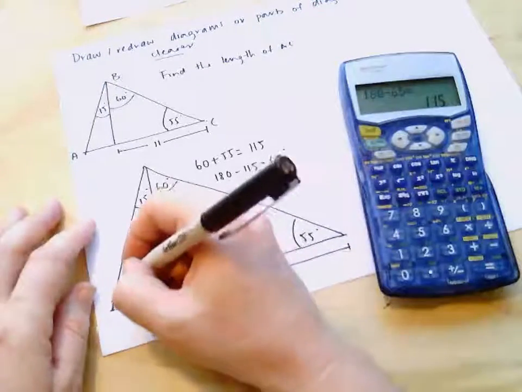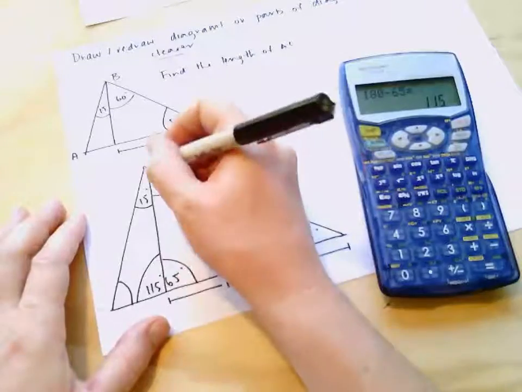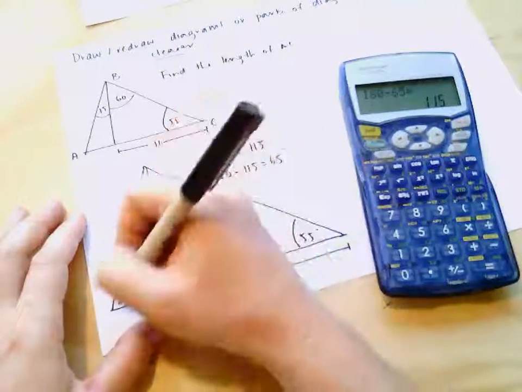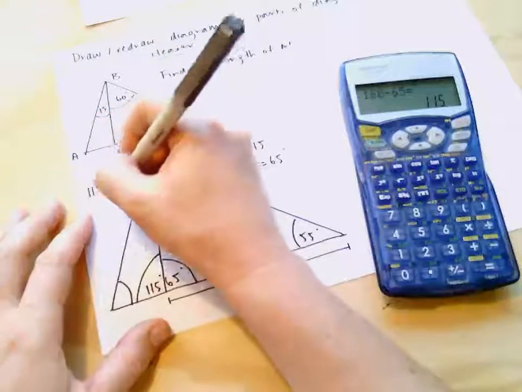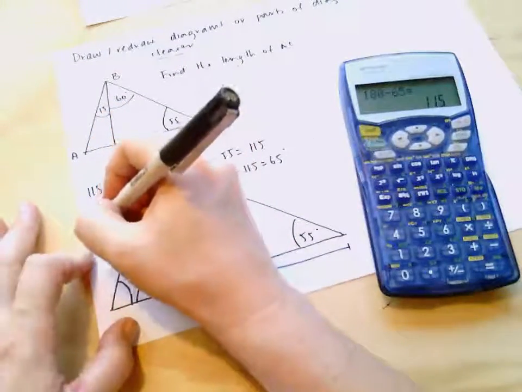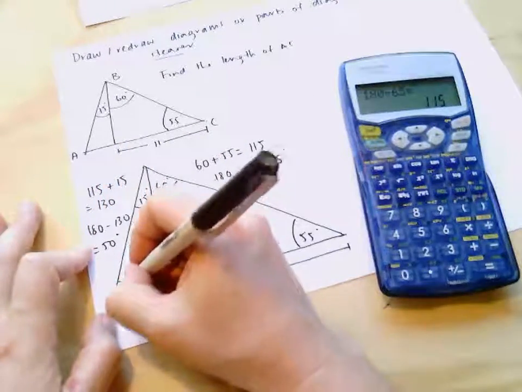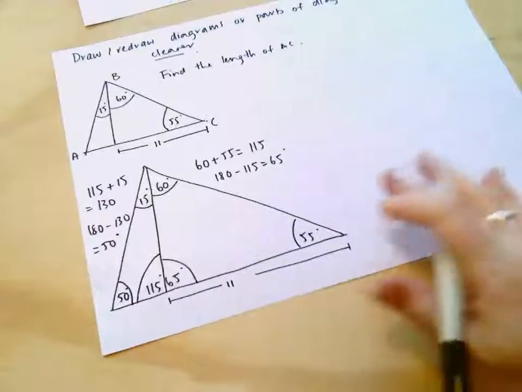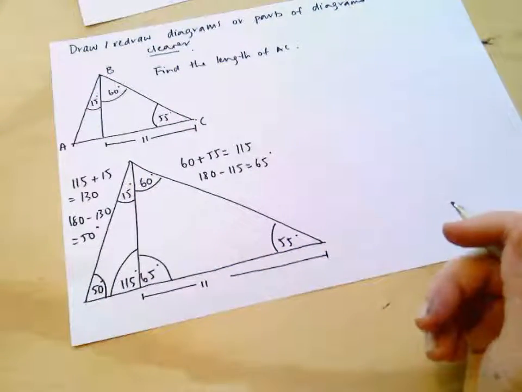I say to myself, is there anything else I can work out? And yeah, there is. I can also work out this angle, because I now know what these two are, and these three in my triangle must add up to 180. So I say, well, what's 115 and 15? That's 130. So this one has to be 180 minus 130. It must be 50 degrees. So you can see that before I've even gotten too far into my question, I've managed to get a whole lot of information on, which is really good.